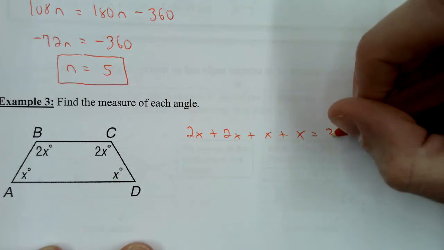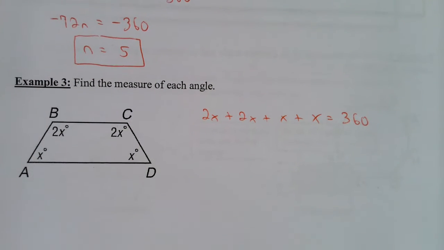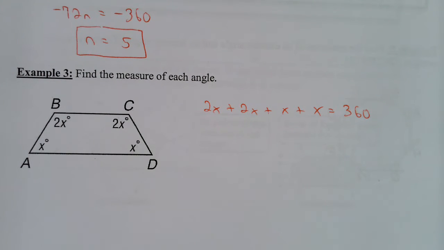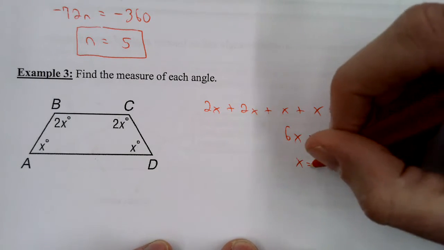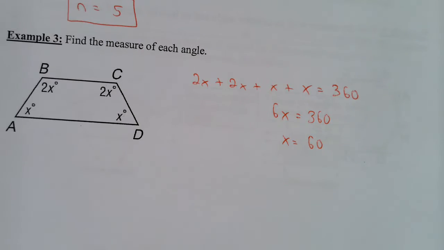And any quadrilateral, the angles add to 360, so that one you probably have memorized. But if not, you would do 4 minus 2 times 180. 4 minus 2 is 2, times 180 is 360. Solve that for x and then find the angle, so 6x equals 360. X equals 60, which is great, but now just find out each angle.